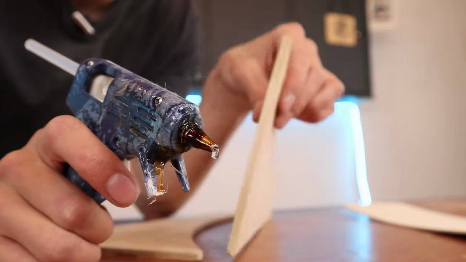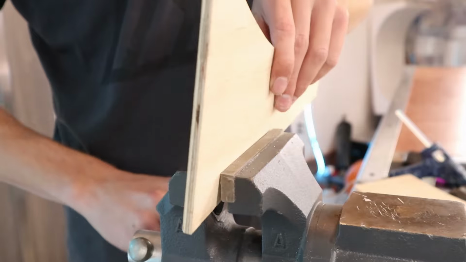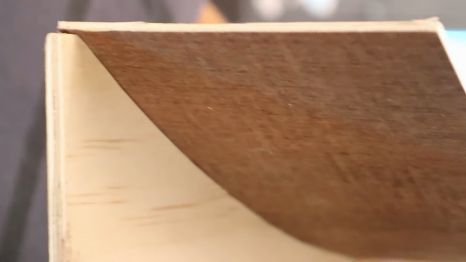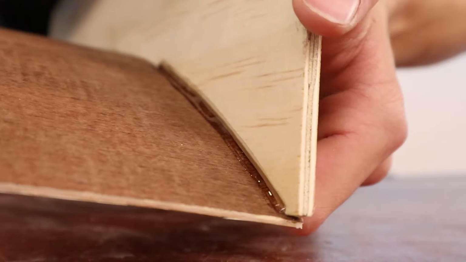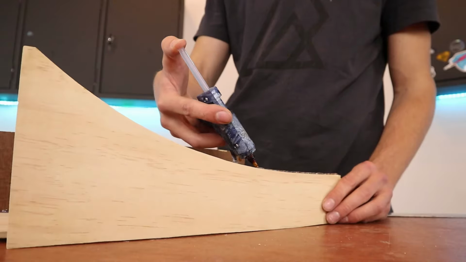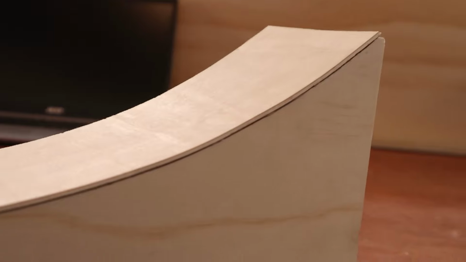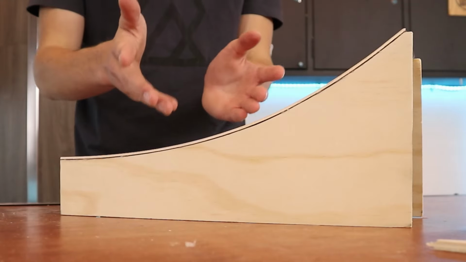I honestly think hot glue is gonna be the best option to glue this top piece on, but then we might use some super glue for the smaller pieces. I may not be able to weld metal, but I can do a pretty good weld with hot glue. This might be one of the cleanest obstacles I've ever built. Actually, this is the cleanest obstacle I've ever made.